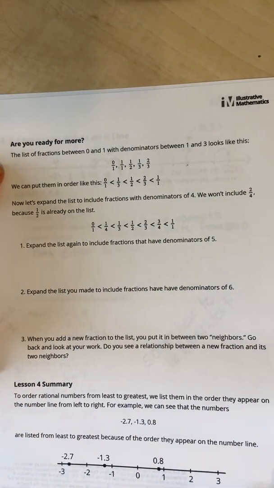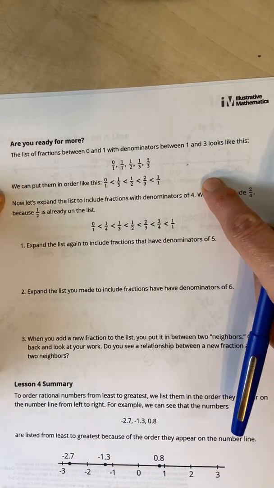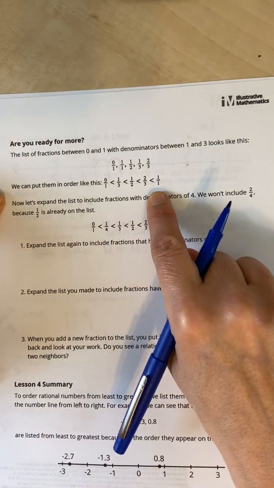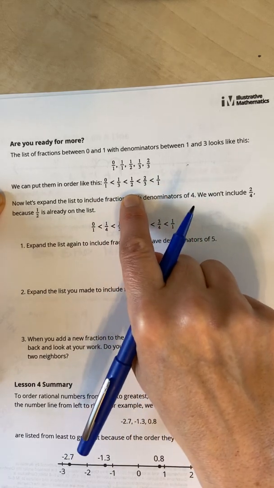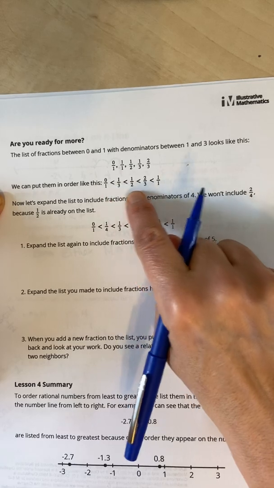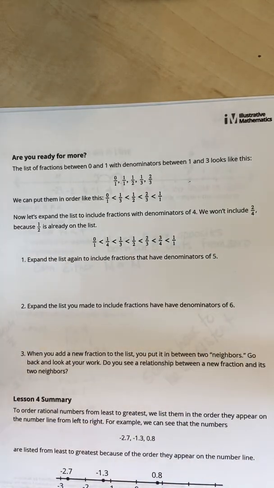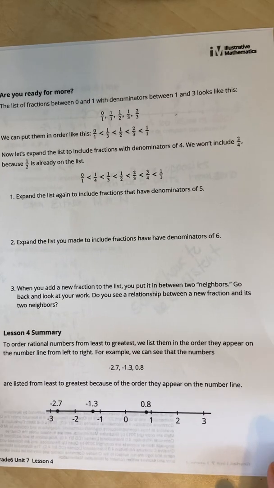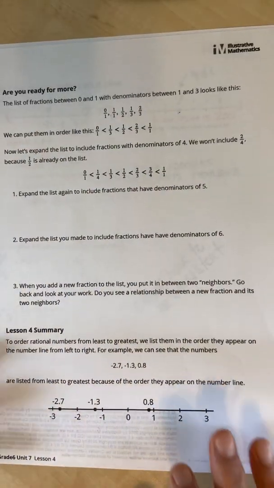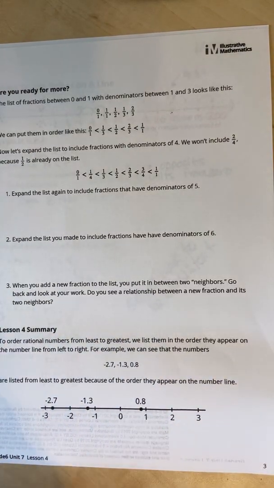All right, are you ready for more? So your key points on here, the list of fractions between 0 and 1 look like this. You can put them in order by seeing how their denominators are. If the numerators are the same, the denominators go from small to big or big to small. Same thing here, okay? So it's kind of just what we reviewed. Always look these over before you do the homework, or keep this with you when you do the homework because it will help you a lot.